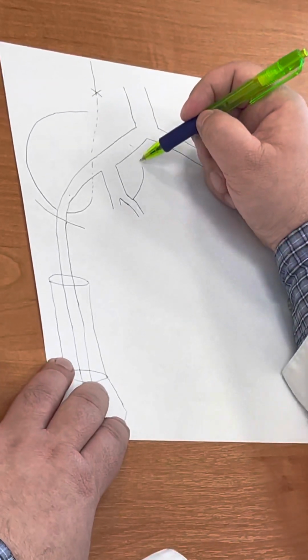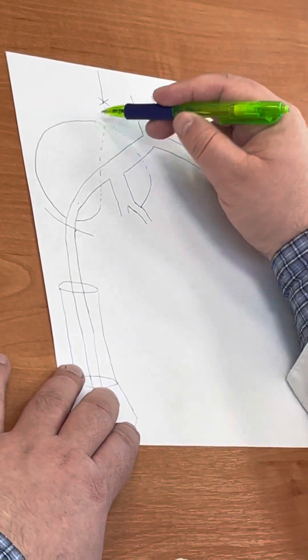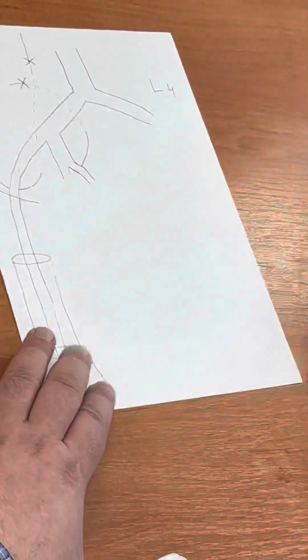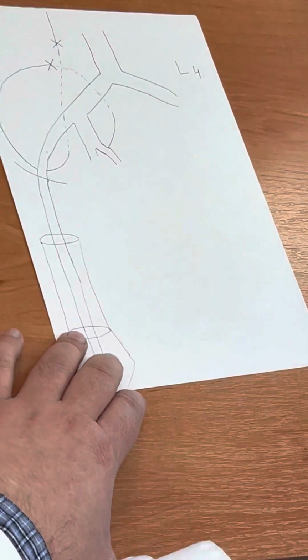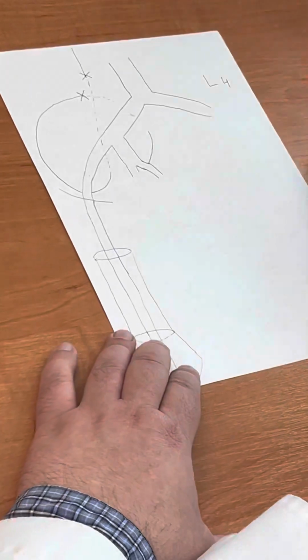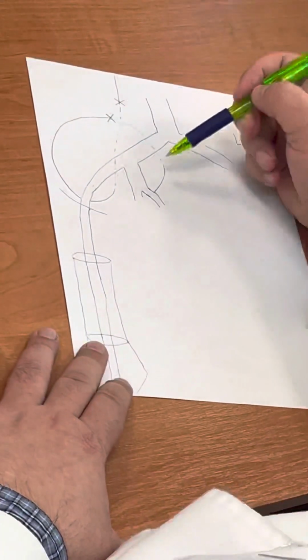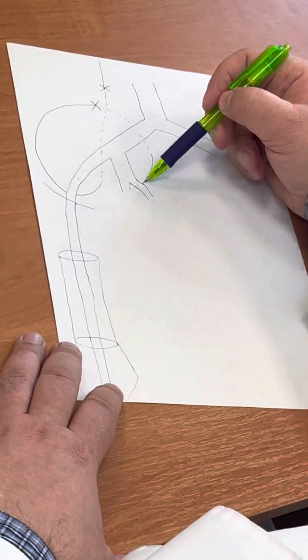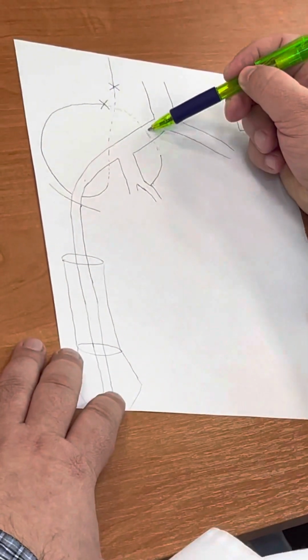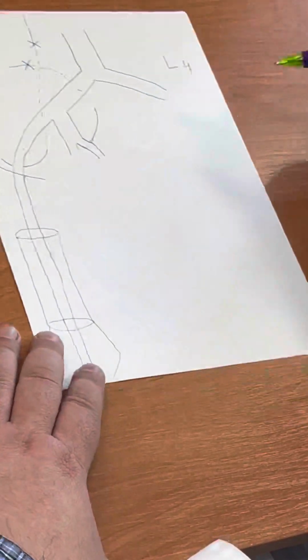Arteria iliolumbalis goes upward and makes anastomosis with arteria circumflexa ilium profunda. That is the first branch, and it makes anastomosis with circumflexa ilium profunda.